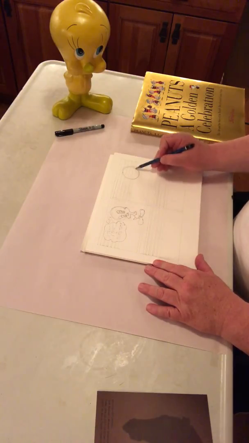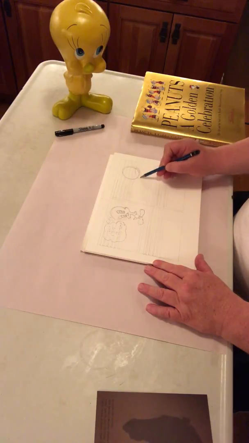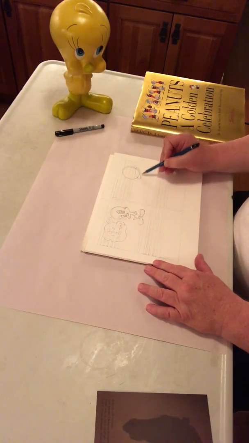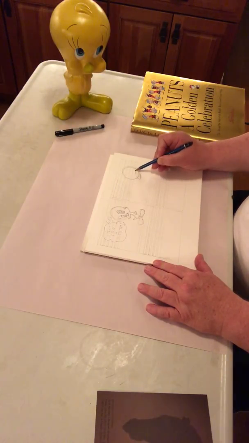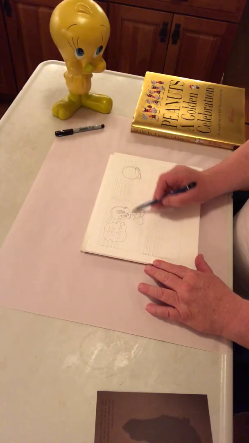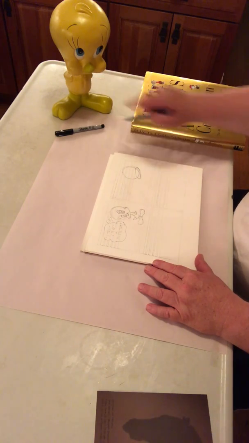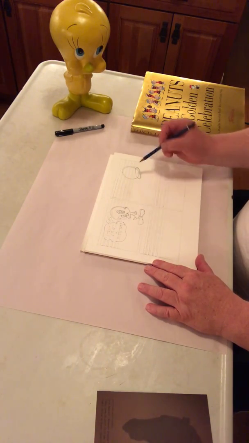You can see there's an oval here, like this, and so this comes around like this. This comes out and around like this, and that's the bottom part of Tweety's cheeks. They're going to bulge out like that.